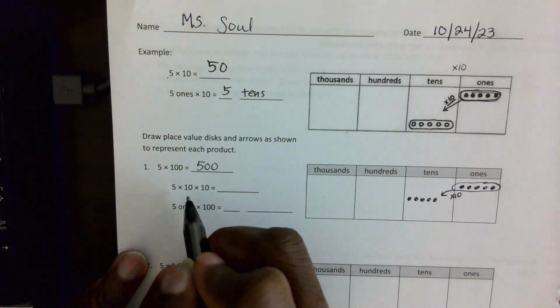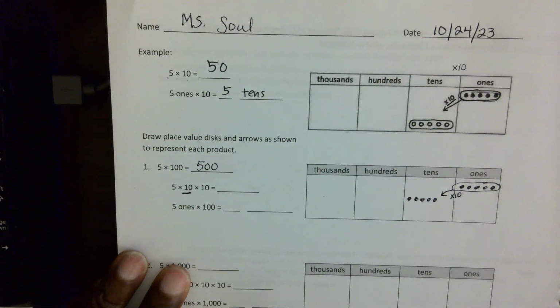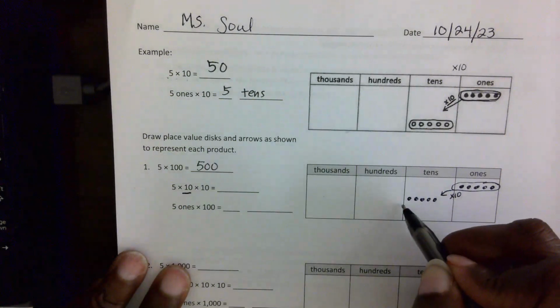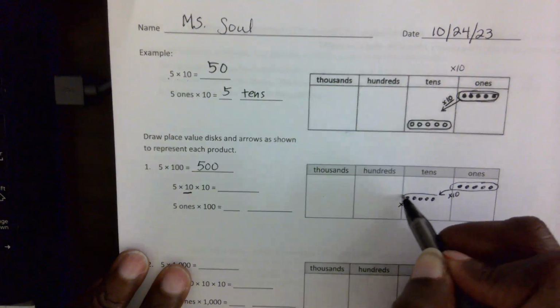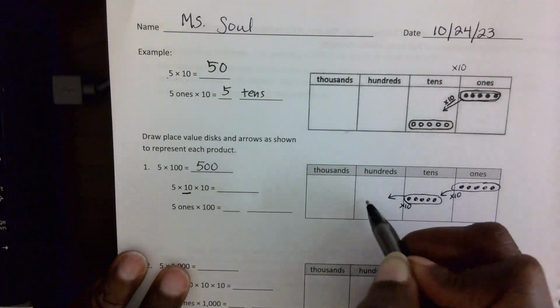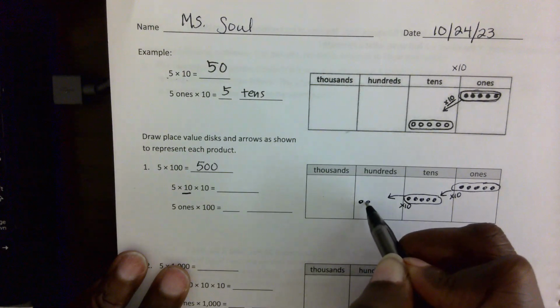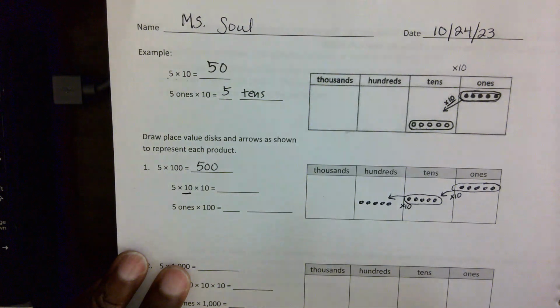And then that's the first one. But as you can see, we multiply by 10 a second time. So let's multiply by 10 again. And that's going to move these 5 over to the hundreds column. So now we have 500.